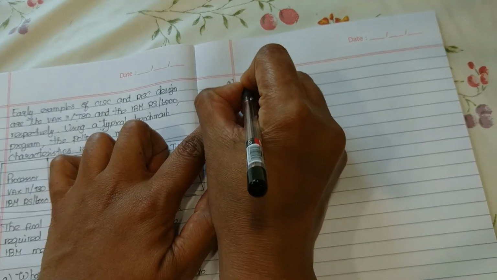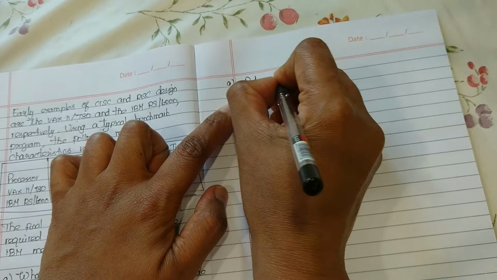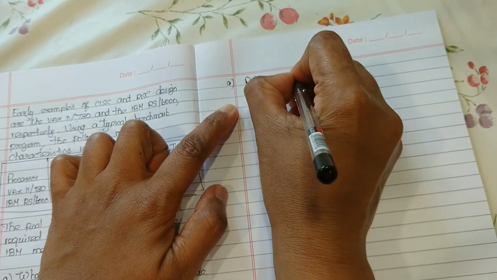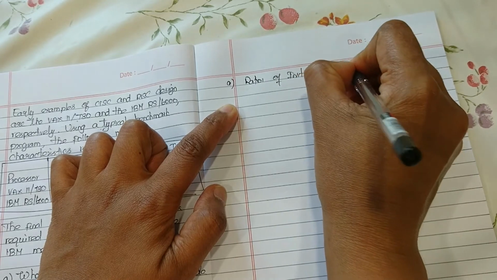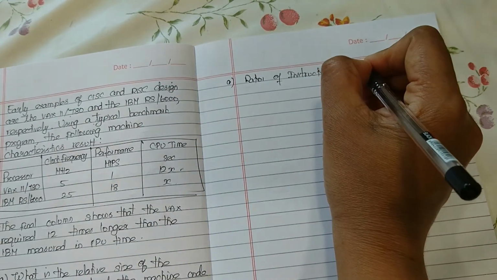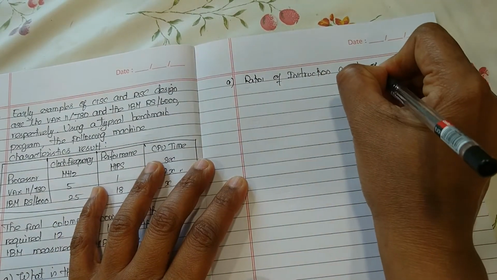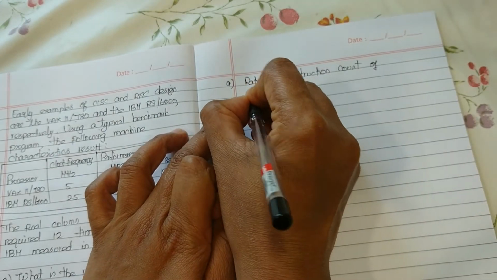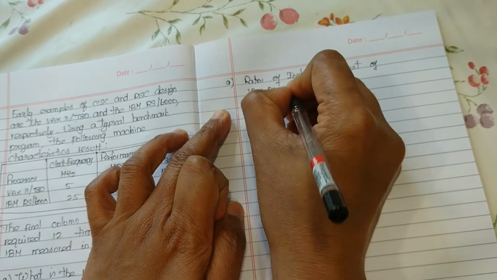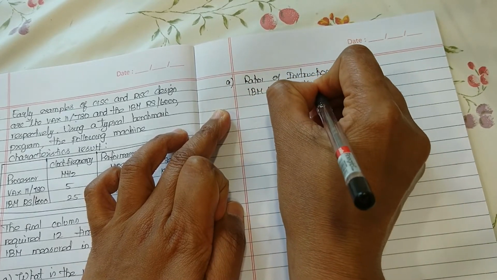So the ratio of instruction count of, remember, IBM RS to the VAX machine.